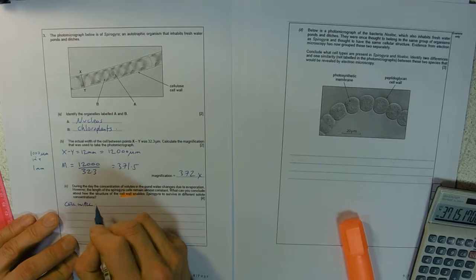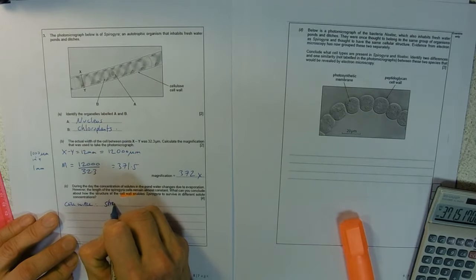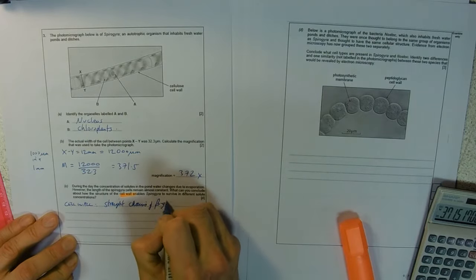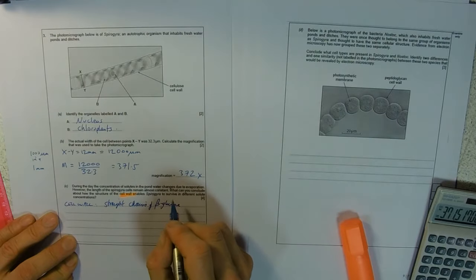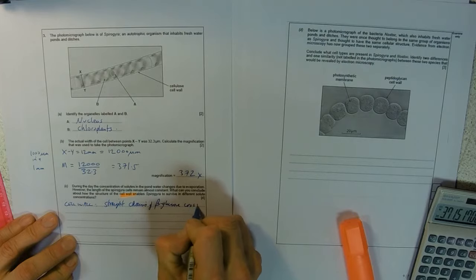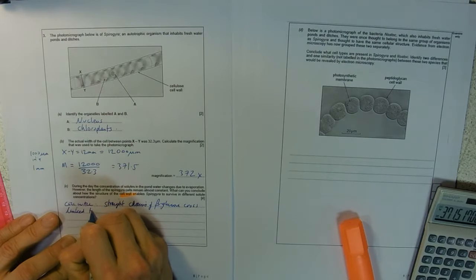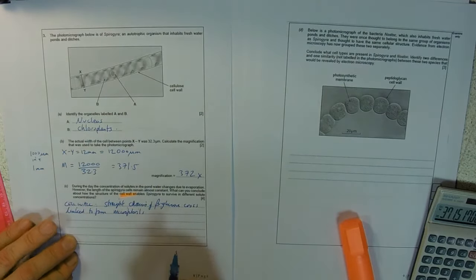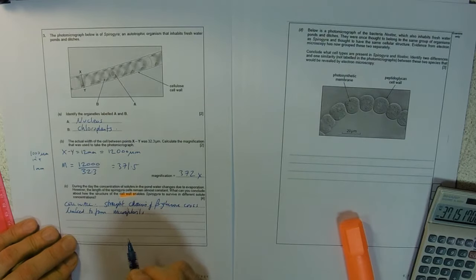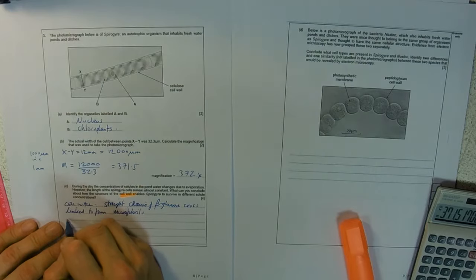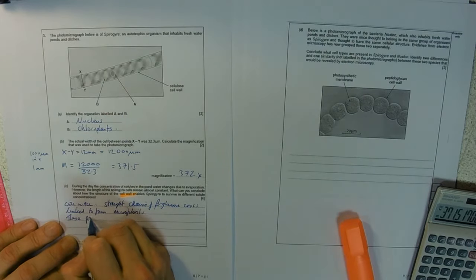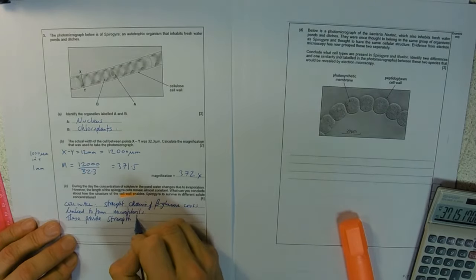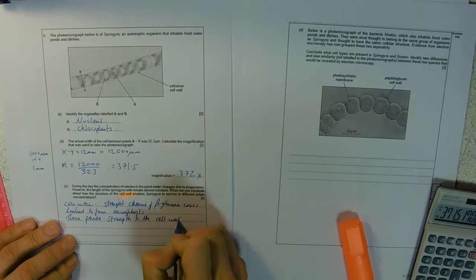So cell wall is straight chains of beta glucose, which are cross linked to form microfibrils, and these provide strength to the cell wall.